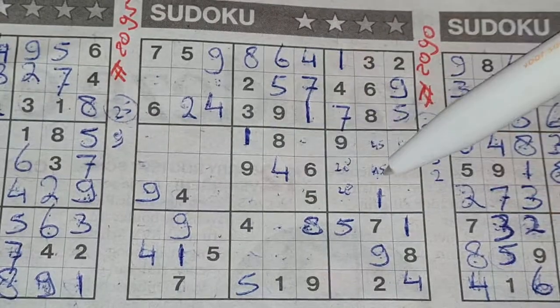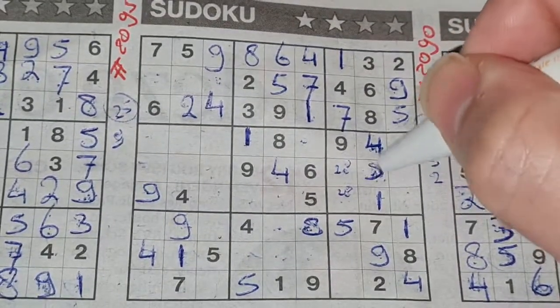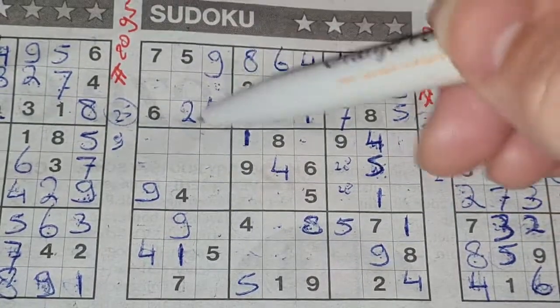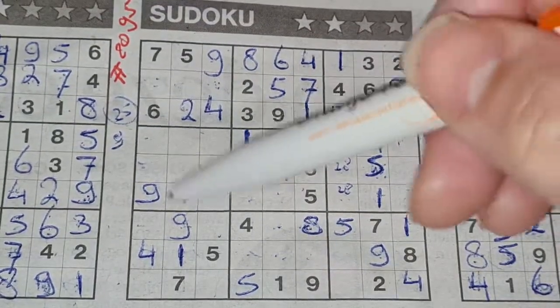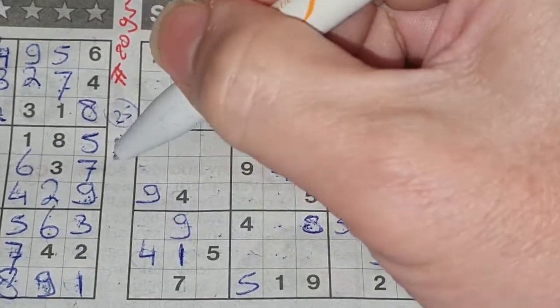Now we have a 4 here, so this can't be 4 anymore. This should be the 4, and this should be a 5. And all the 4s are used. I can see digit number 2.